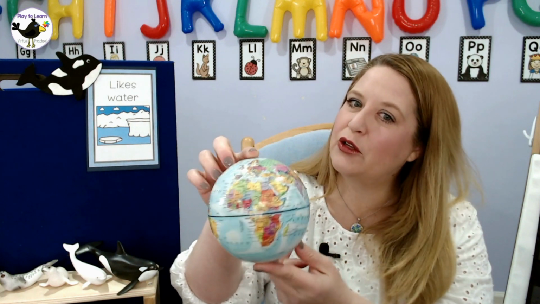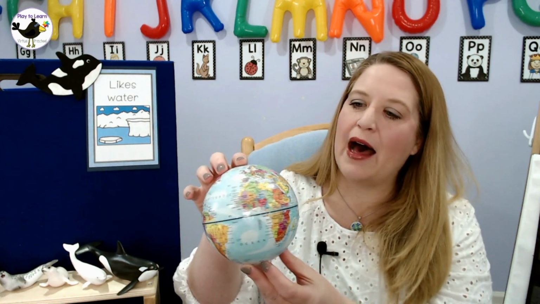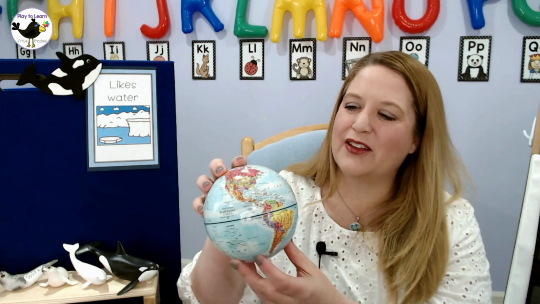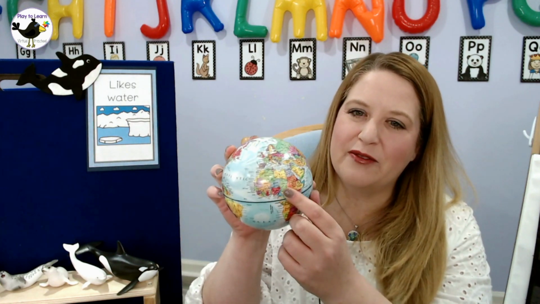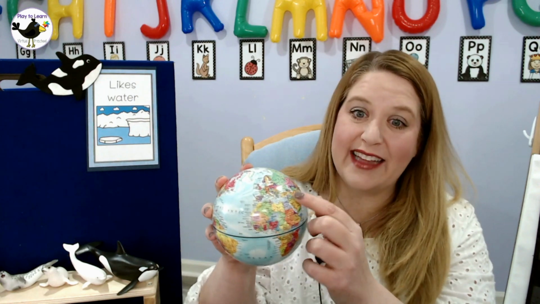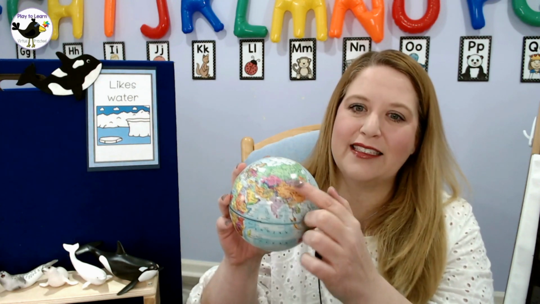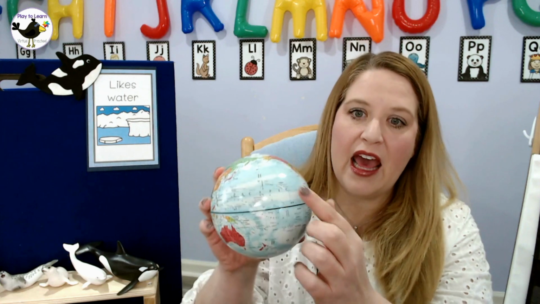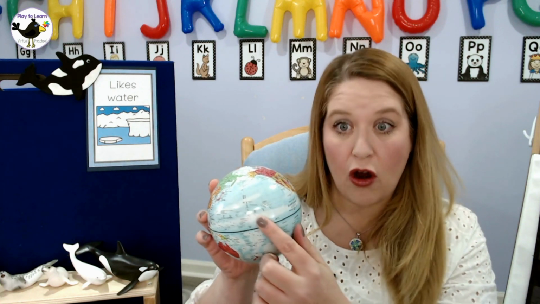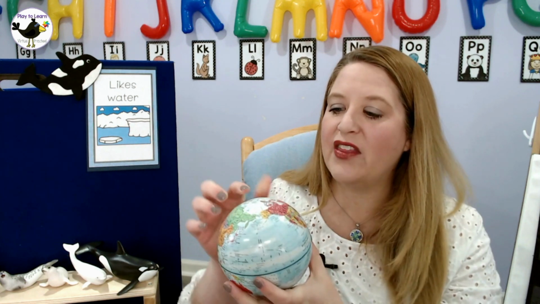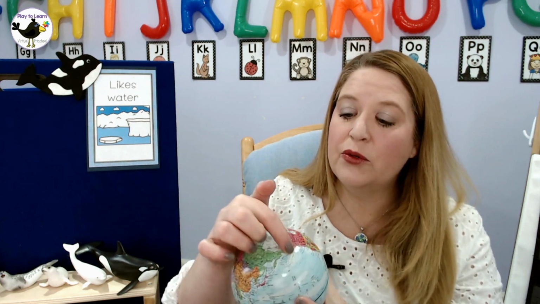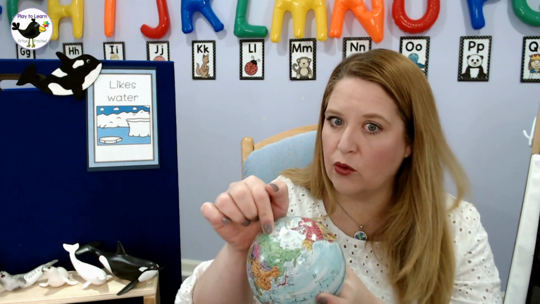This is a little globe. It's a little model of what the Earth looks like. The colorful parts, the green and orange and red and yellow, those are the land. And there are different continents and countries. And the blue parts are the ocean. Today, we're going to talk about the animals who live in the oceans near the poles.